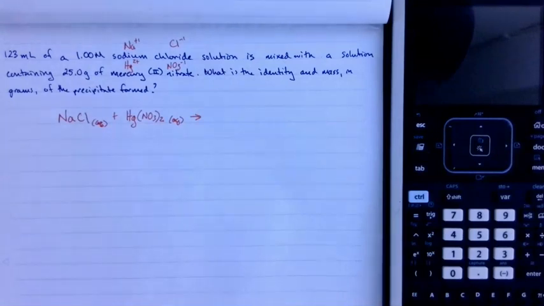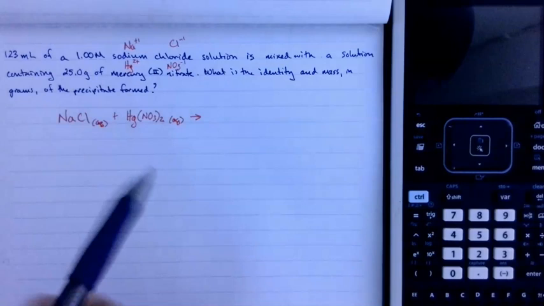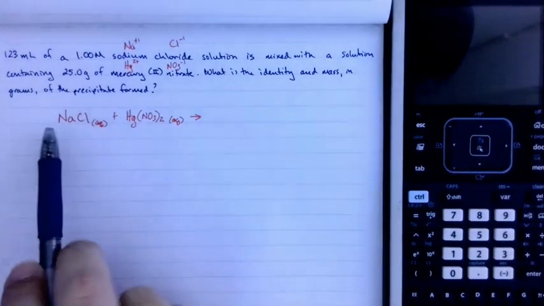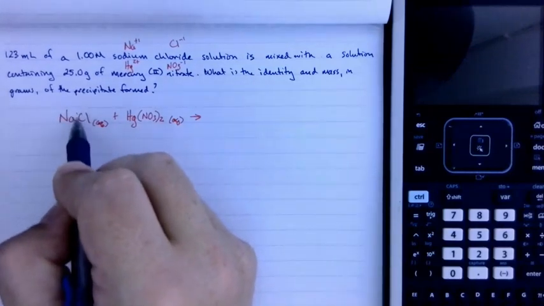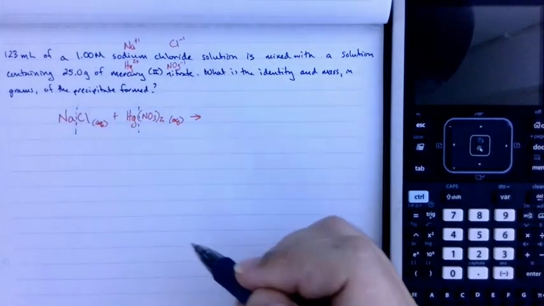So those are our two reactants. Now we need to figure out what products are being formed. This is 2 ionic solutions reacting, so this is going to be a double replacement reaction, double displacement reaction, whatever your teacher may say. We can think of this as recombining these 4 ions into 2 new compounds.